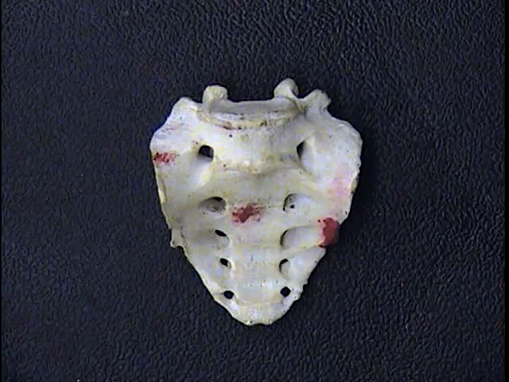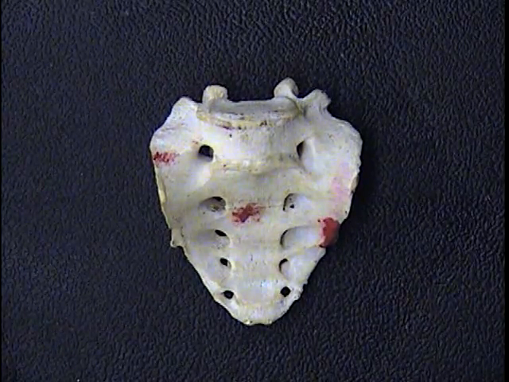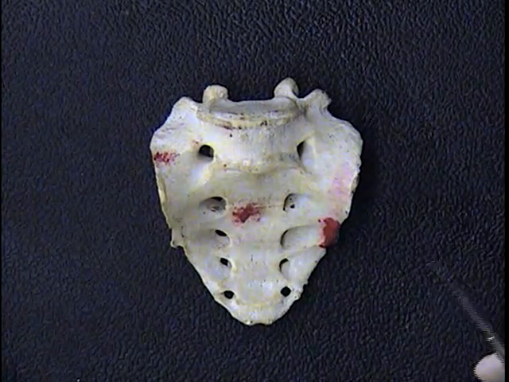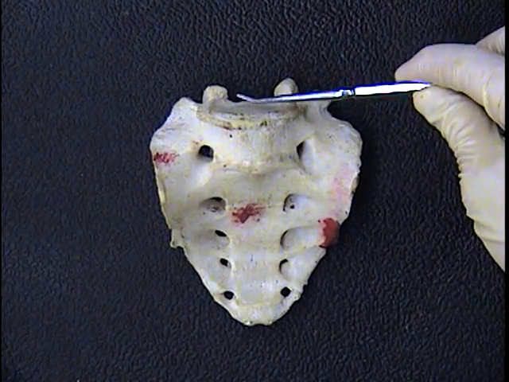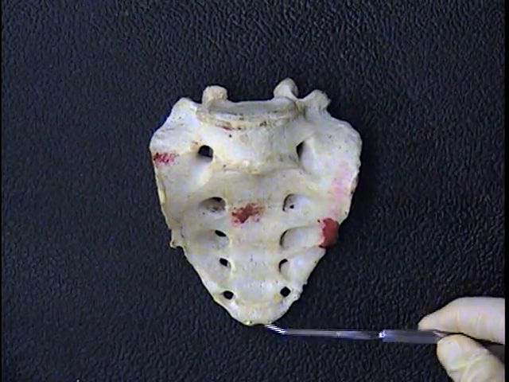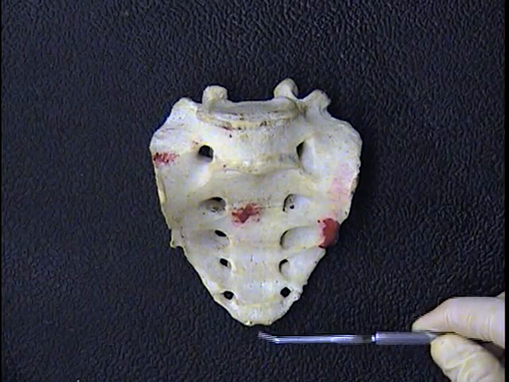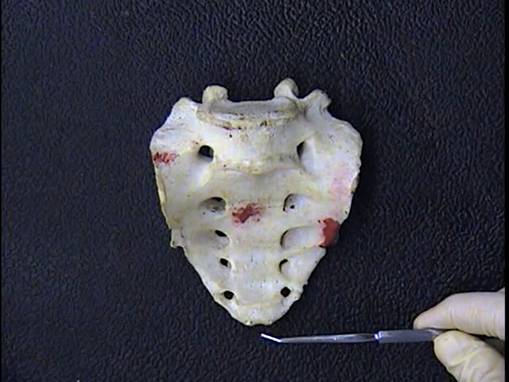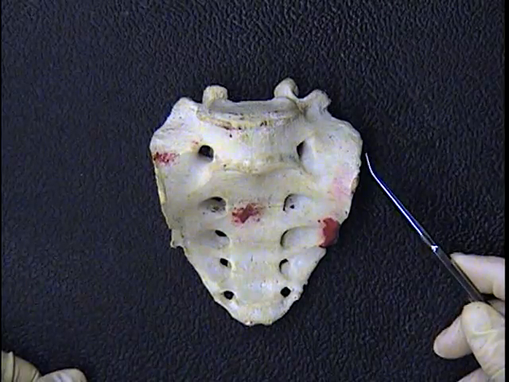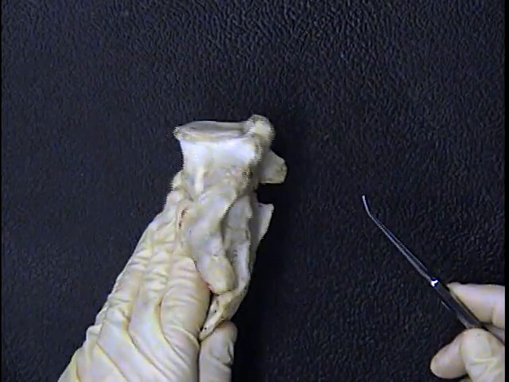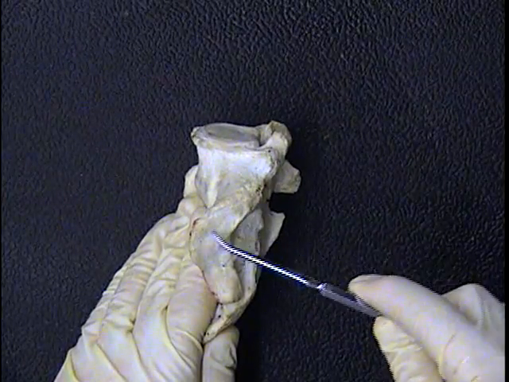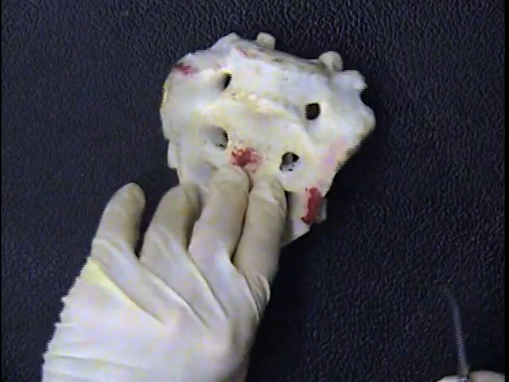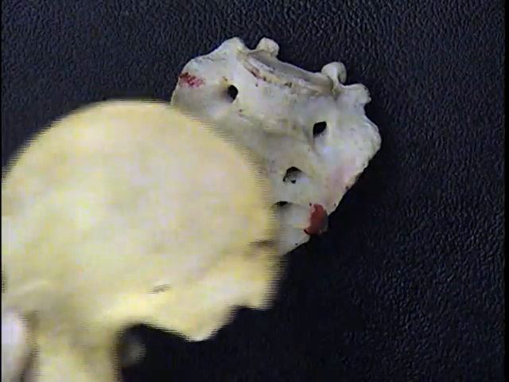So we know the sacrum is 5 fused sacral vertebrae coming together. Superiorly, the sacrum will articulate with the lumbar vertebrae. Inferiorly, the sacrum will articulate with the coccyx. Laterally, the auricular surface of the sacrum is going to articulate with the auricular surface of the hip bone.